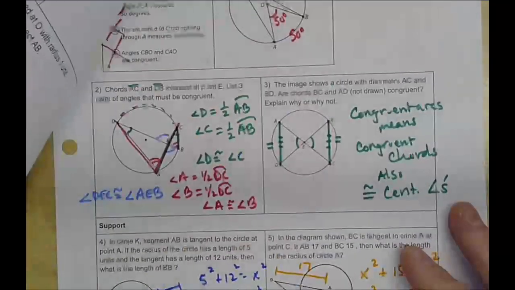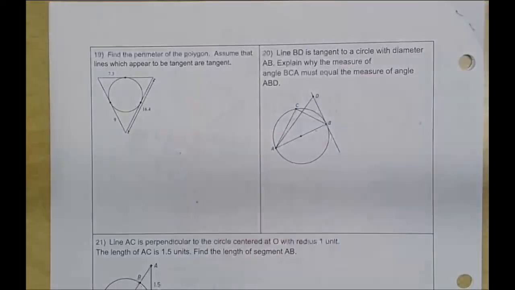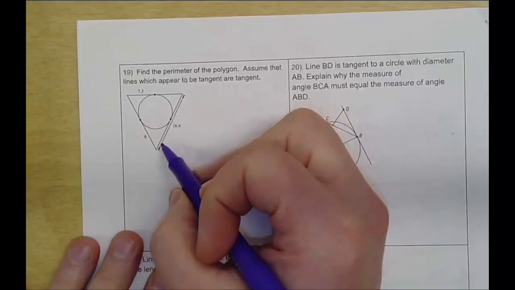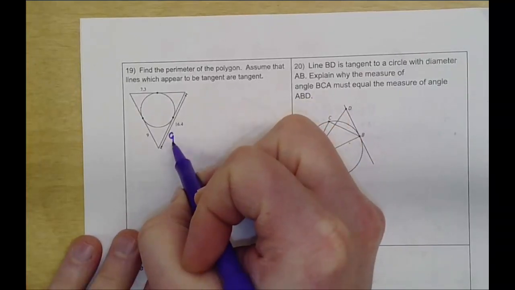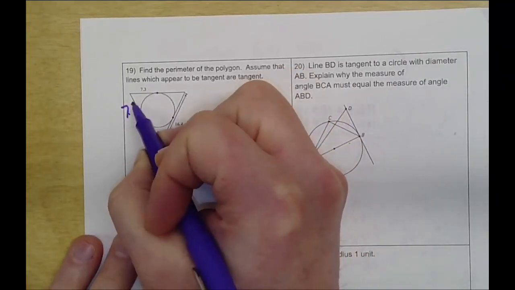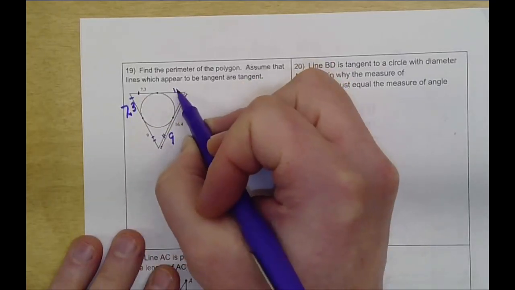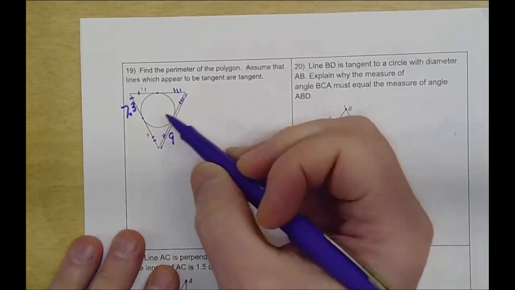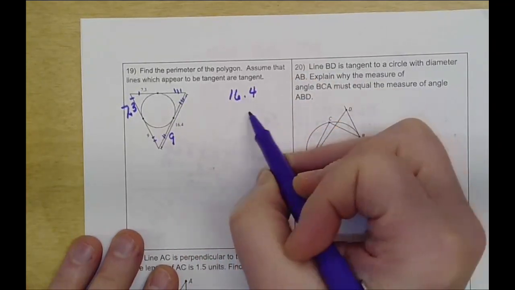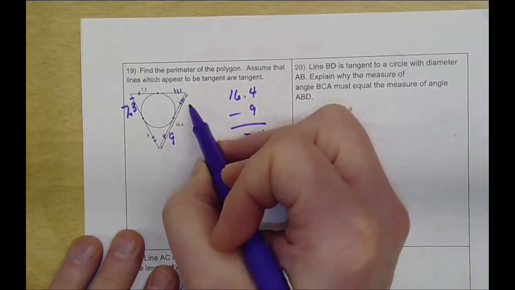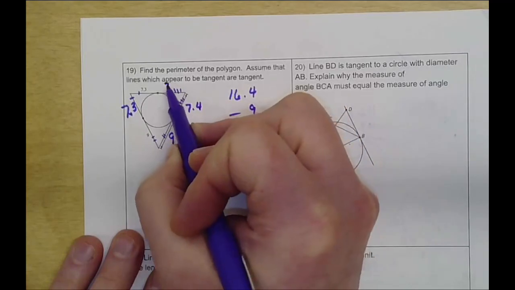All right, was that it for the... Oh, but wait, there's more. Aren't you kids lucky? Find the perimeter of the polygon. All right, so it's the same thing. The whole thing is 16.4. That's 9, that's 9, 7.3, 7.3, congruent, congruent, and these are congruent. So if this is 16.4 and I subtract 9, I'm going to get 7.4 for here and for here.